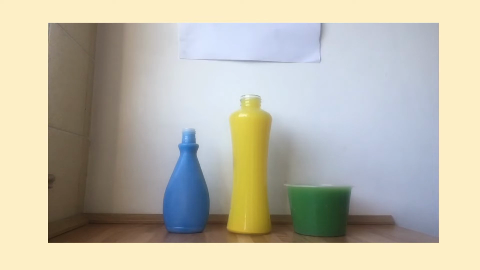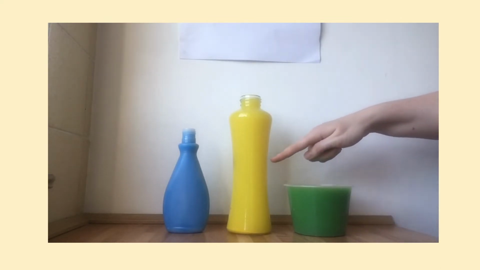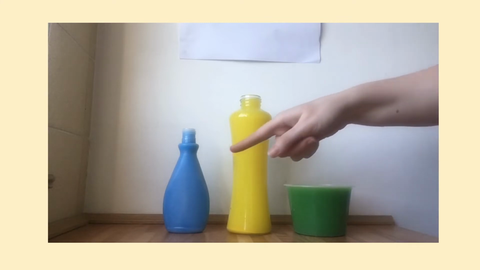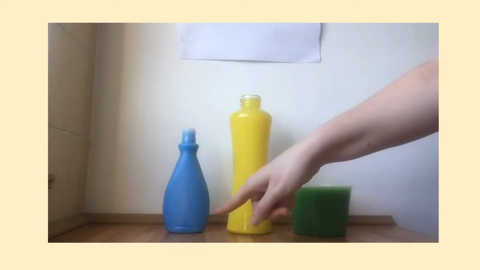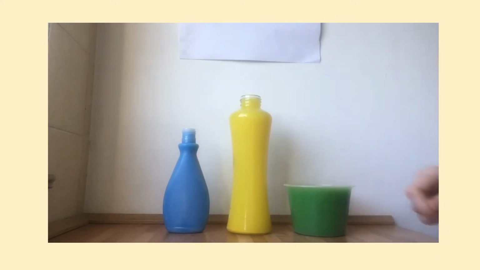How I'm going to measure and compare them is by using 3 of the same sized containers to put them in. Because it's very hard to compare when they're all such different shapes. This one is short and very wide. This one is tall and narrow. This one is sort of medium height, it's wide at the bottom and narrow at the top.